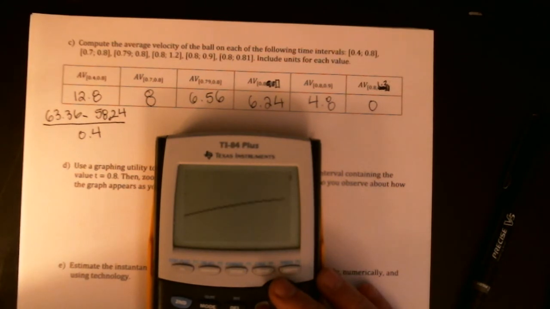And you can recenter every time, but just hitting enter again will make it zoom again. You don't have to go back into the menu. 0.8, 63.36. I think that's still my closest. That's actually looking pretty good.